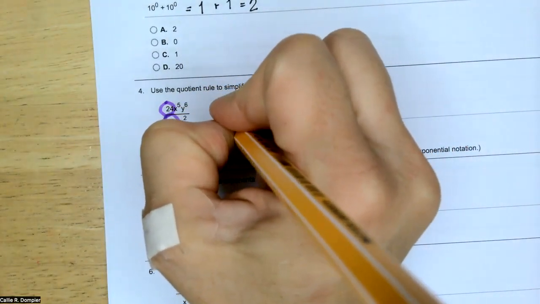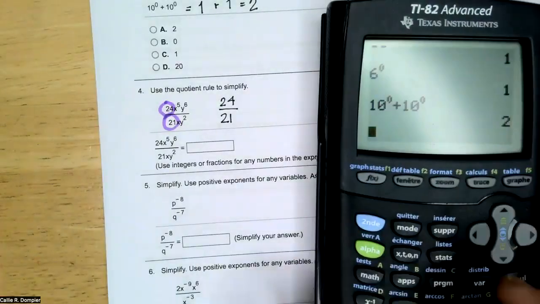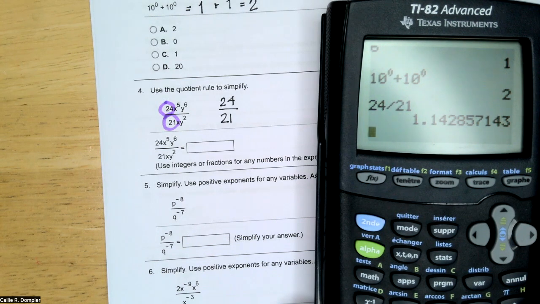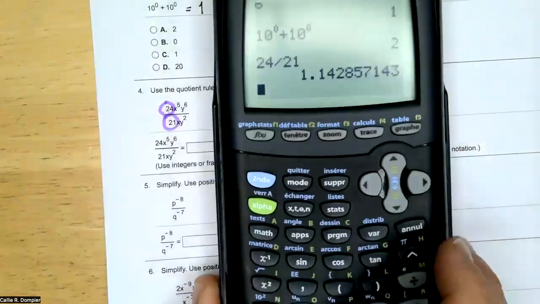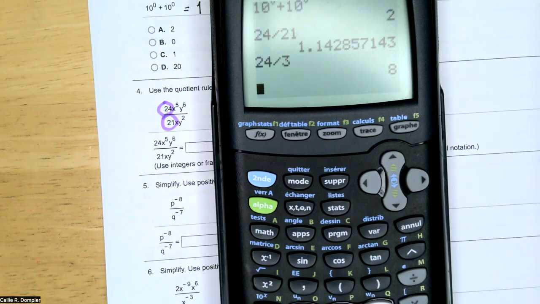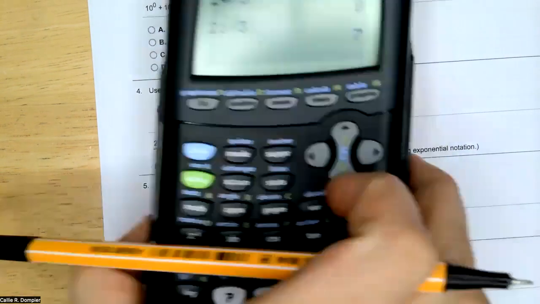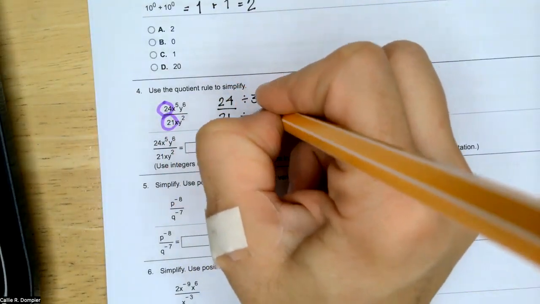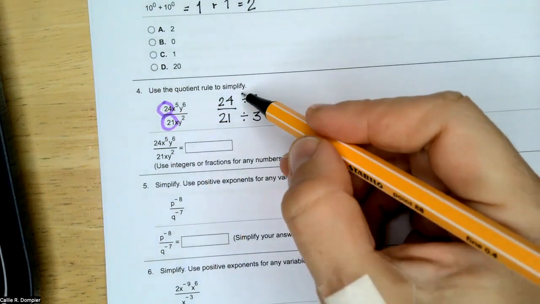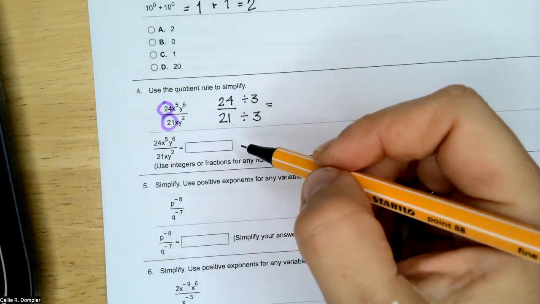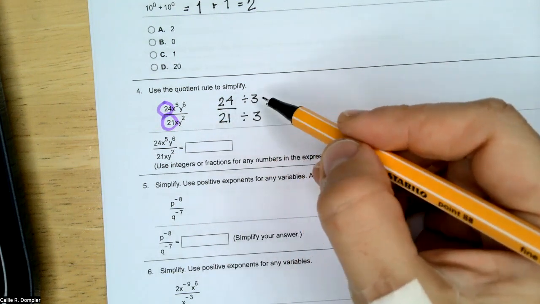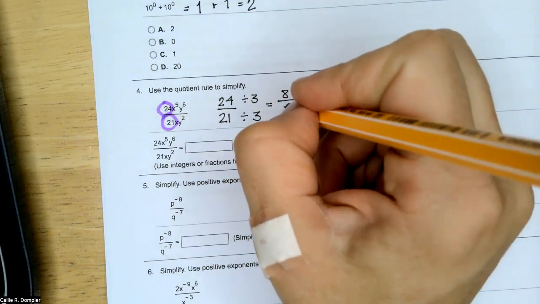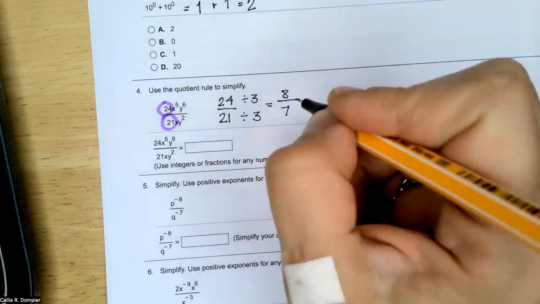24 divided by 21. You can't take 24 divided by 21 and get a whole number as an answer, but I think you can take 24 and divide it by 3, right? And you can take 21 and divide it by 3, and you get whole numbers that way. So just take the greatest common factor, the biggest number you can divide both of them by. 24 divided by 3 we saw was 8. And then 21 divided by 3 is 7. So 24 21sts is 8/7.